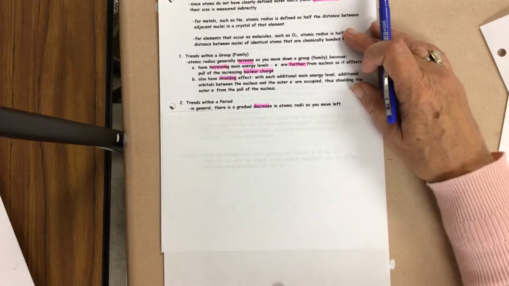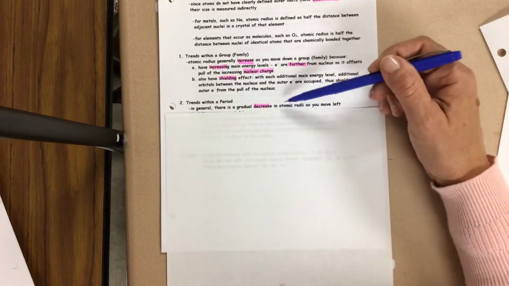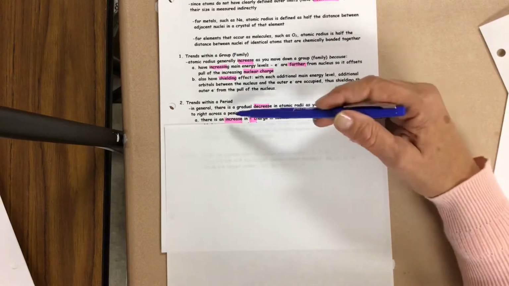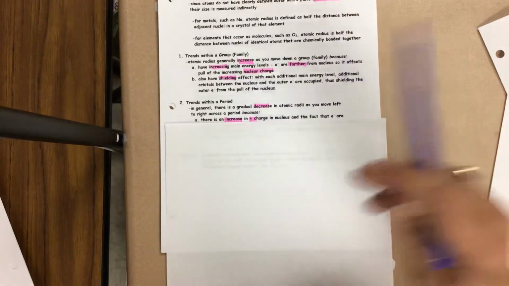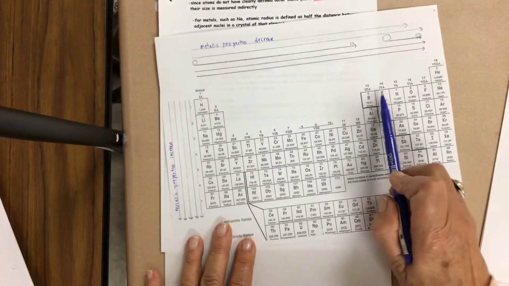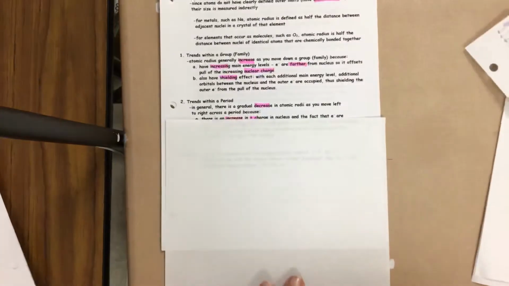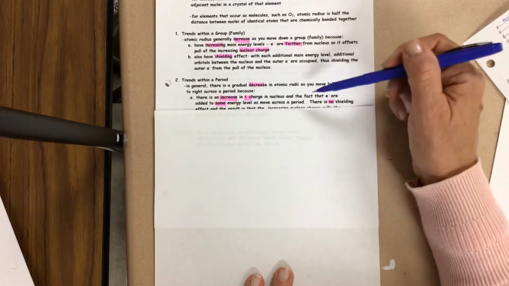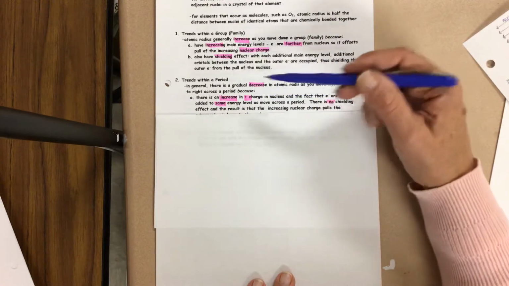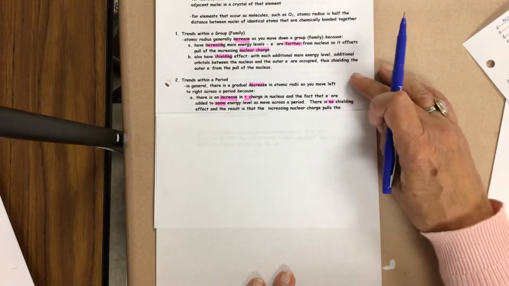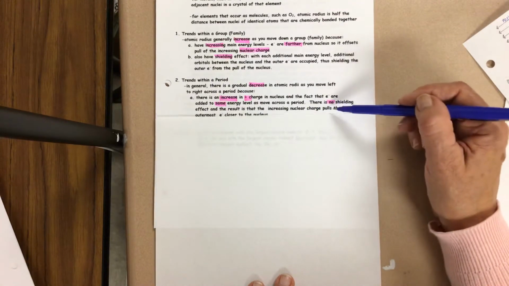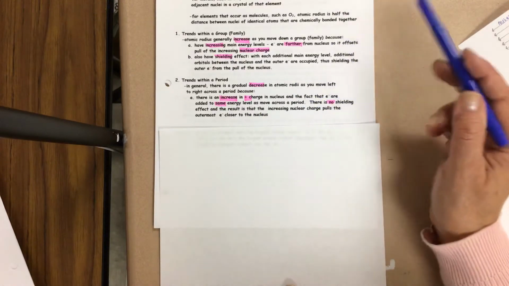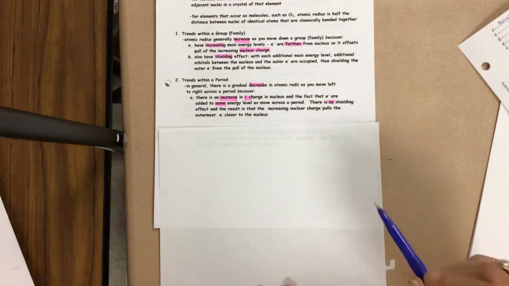Trends within a period. In general, there's a gradual decrease in the atomic radius as you move from left to right across a period because there is an increase in positive charge in the nucleus. Each time you add a new element as you go across, there's one more proton in the nucleus. And the fact that the electrons are added to the same energy level, there is no shielding effect. So anytime you go across a period, you never have shielding. And the result is that the increase in nuclear charge will pull the outermost electrons closer to the nucleus. And in your book in chapter 6, there should be a table that shows you examples of this.